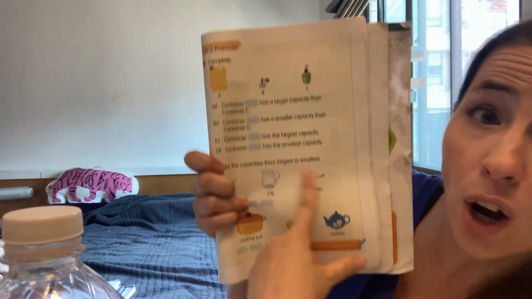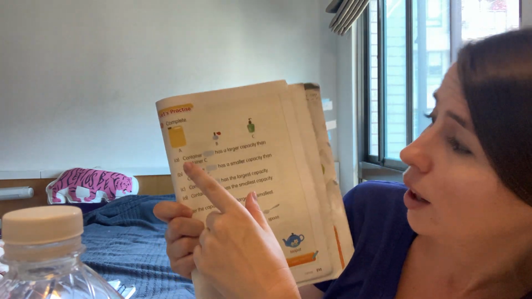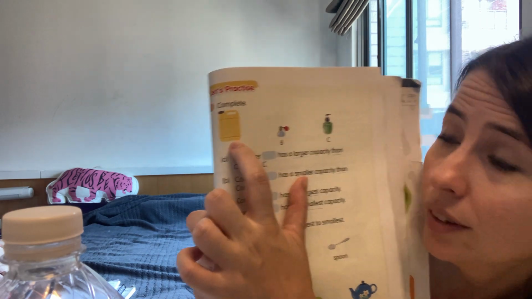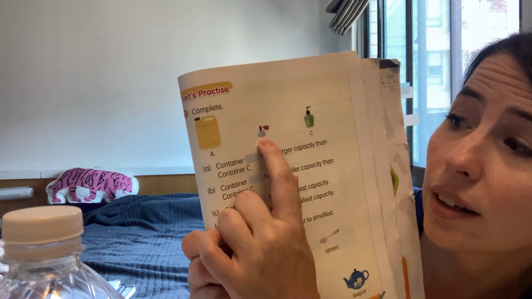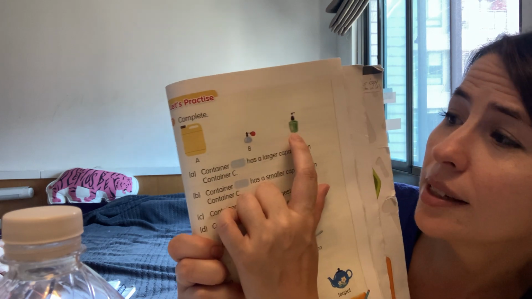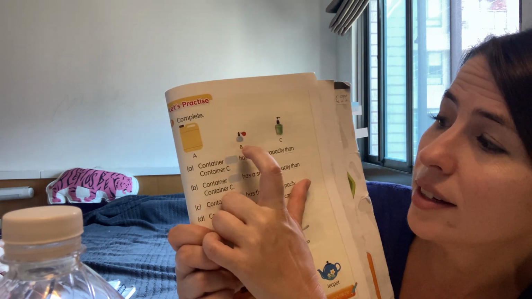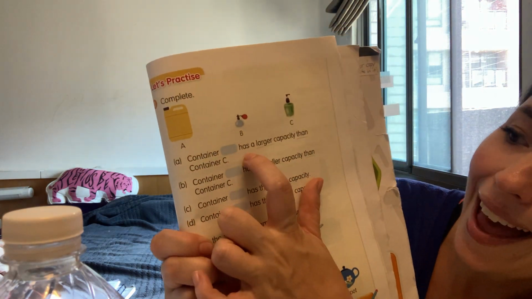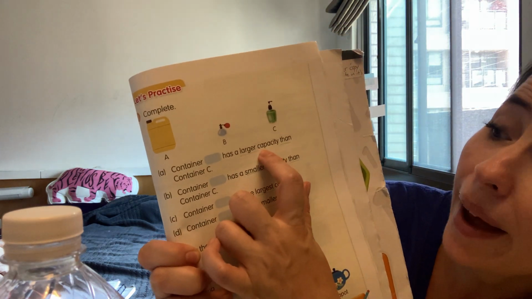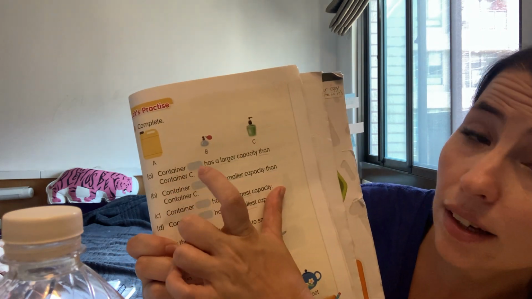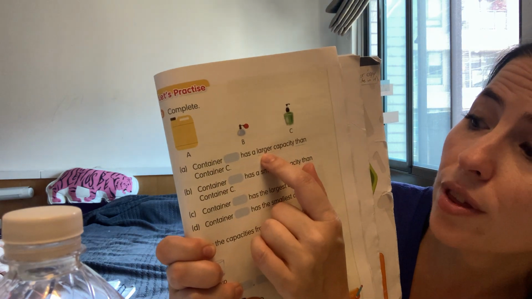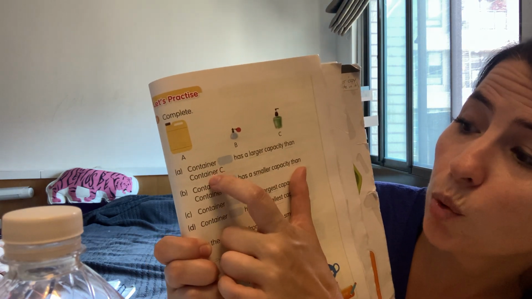All right. So here, this is your homework for today, page 215. We've got 3 containers. Here's a big container. Here is a small container. Here is a medium-sized container. We've got container A, container B, container C. Now, here it says container what has a larger capacity than container C. So you have to read the whole sentence, right? So pay attention to this larger than, okay?